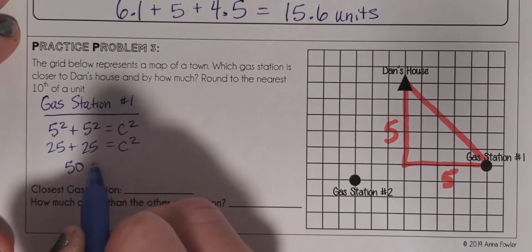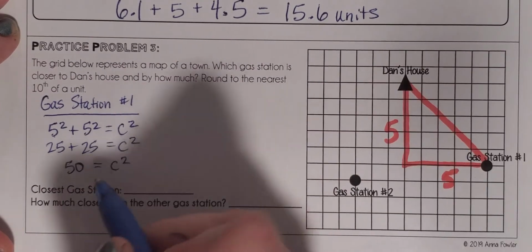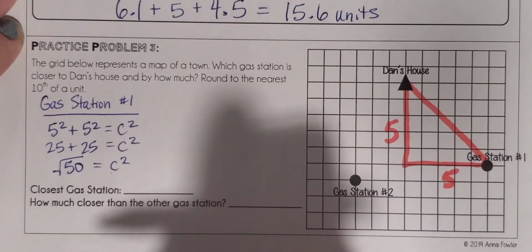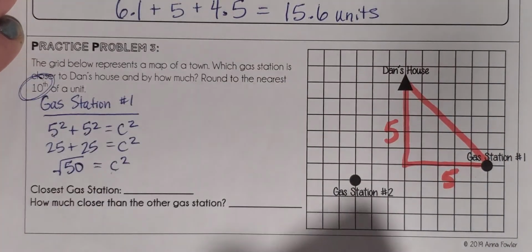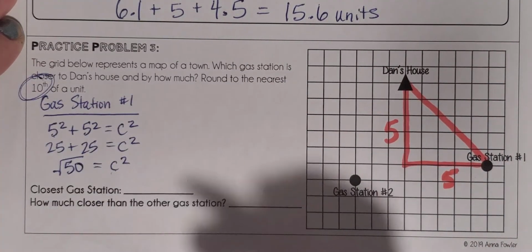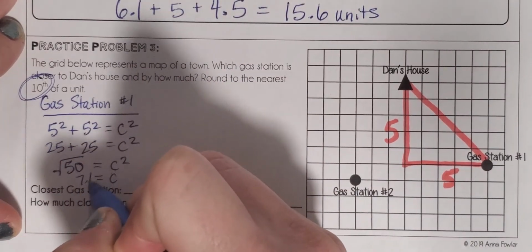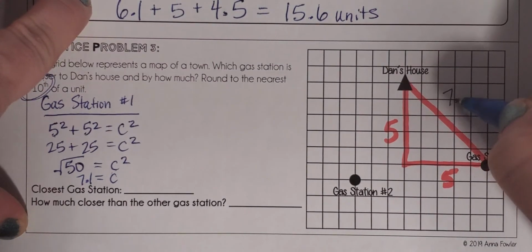So I have 50 equals C squared. In order to get that C squared, or that distance, this is going to be square rooted. And once I round it to the nearest 10th, meaning the first decimal place, I'm going to get C equals 7.1. So this unit is going to be 7.1.